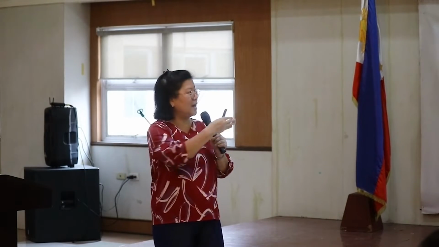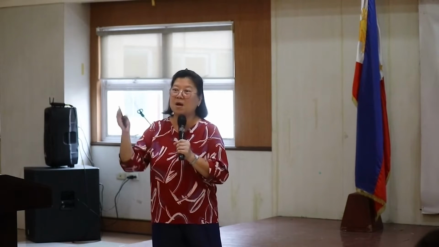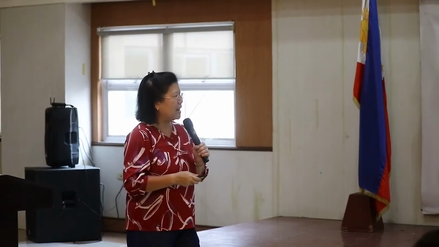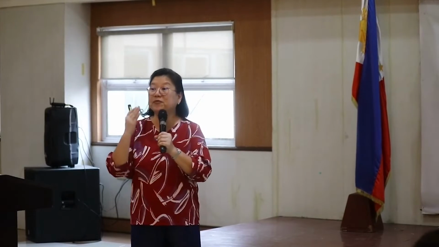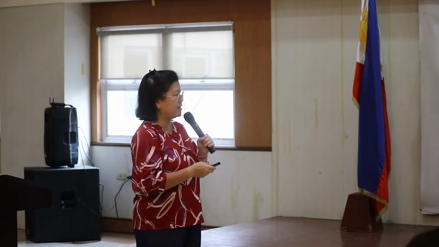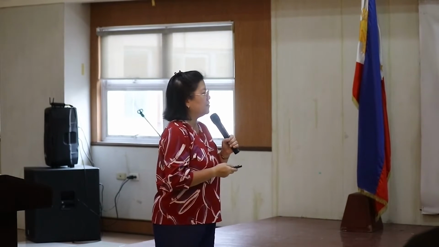So that's already two criteria. And then coupled with the other criteria like, say, low physical activity, that additional one already gives you the category that this elderly is already frail. Kasi nga, minimum of three out of the five criteria to say that an elderly or older person is already frail. Alright, so yan, no?